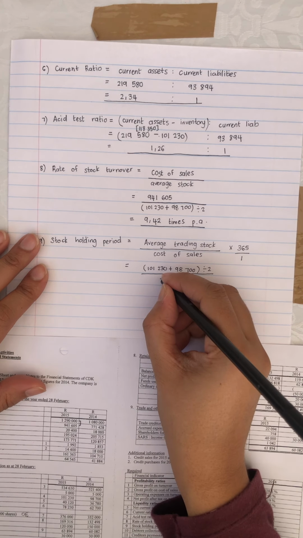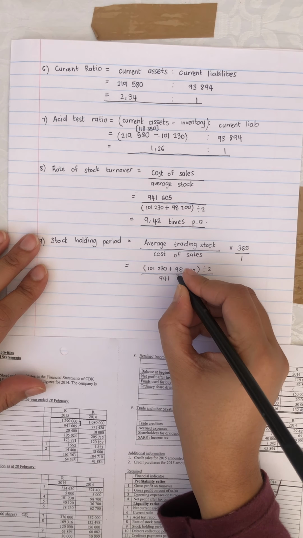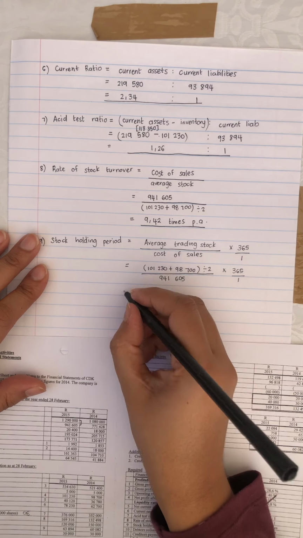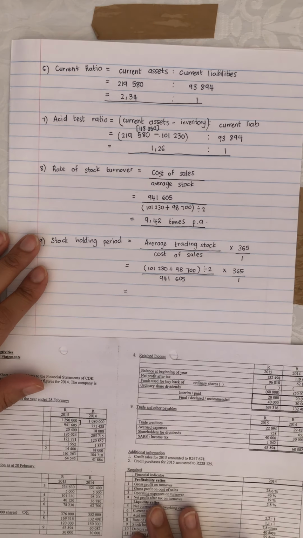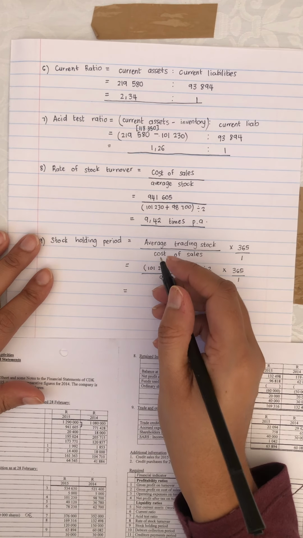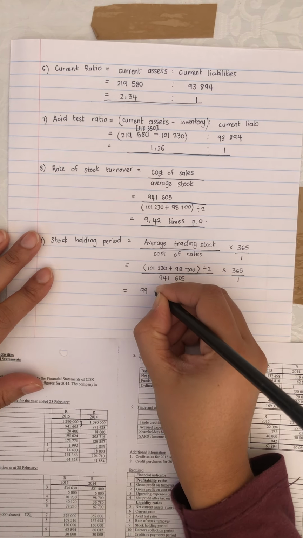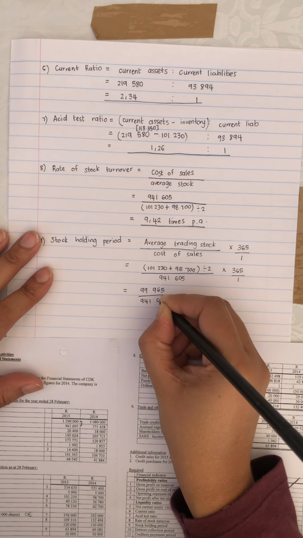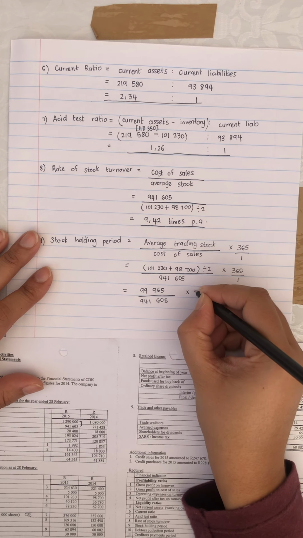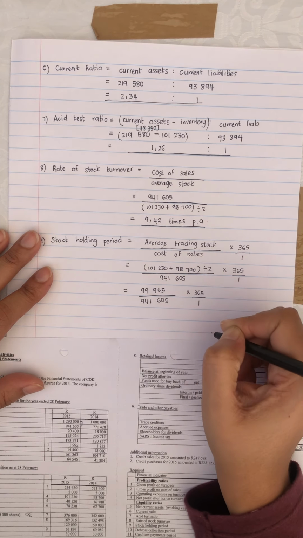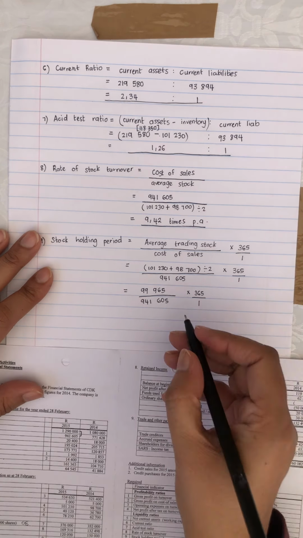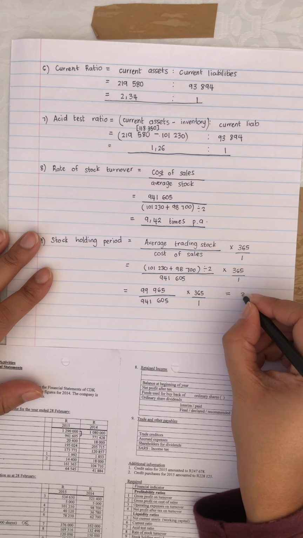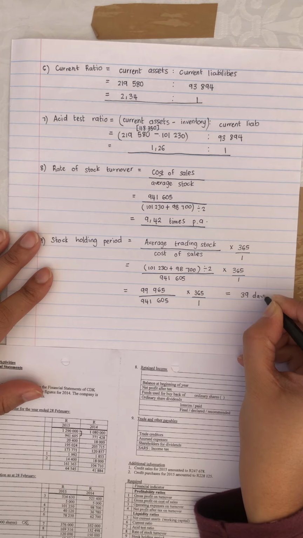Your cost of sales we've already found on your income statement. It's 941,605, and then times it by 365 for 365 days in an annum. That gives me 99,965 divided by 941,605 times 365 over 1. So if I actually divide the 2 and multiply it by 365, I get to 39 days.